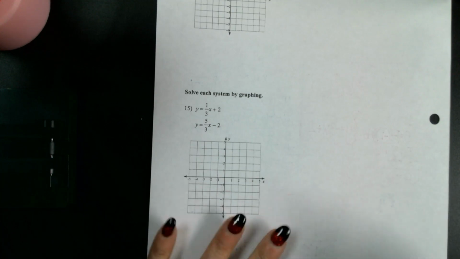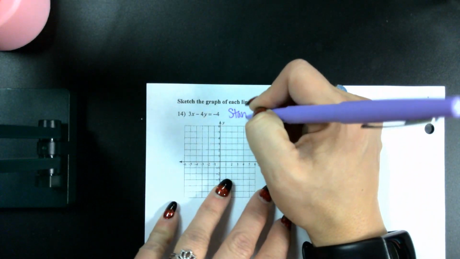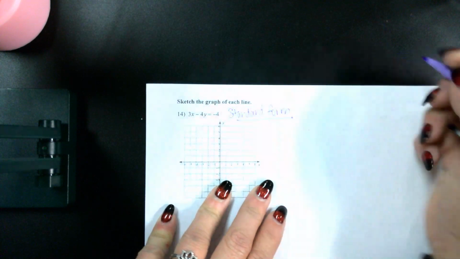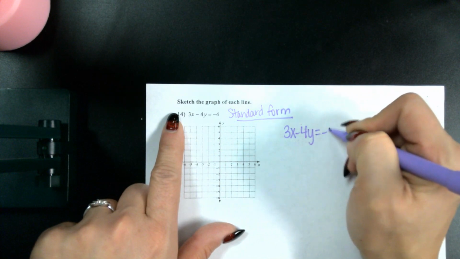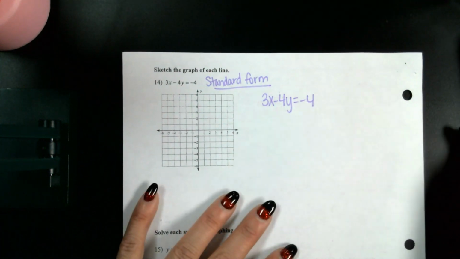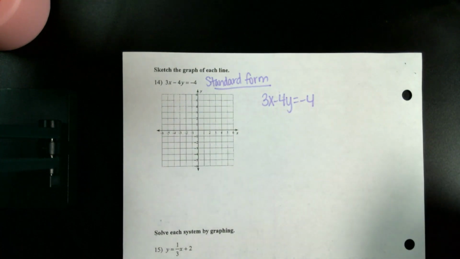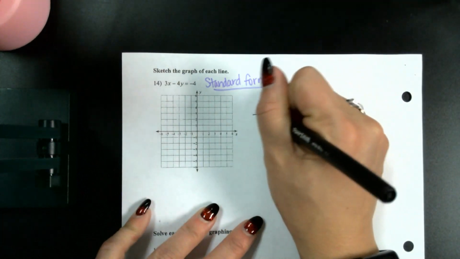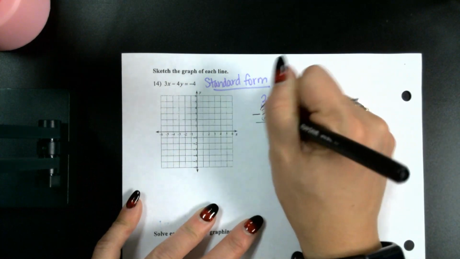Okay, but since right now we're just dealing with equal signs, this is standard form, and we cannot graph it if it is in standard form. So you guys will need to change that to slope-intercept form first. And remember, that's 2 steps. What is the first step? Move the x. So if this is a 3x, we're going to subtract the 3x from both sides.